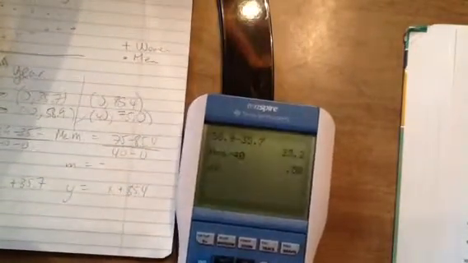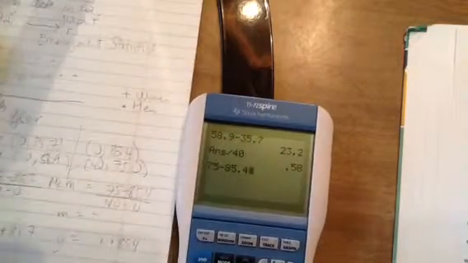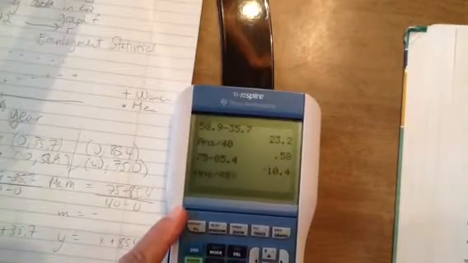Now we'll do the same thing with the men. 75 minus 85.4 gives me this number divided by 40 is a negative 0.26. Negative 0.26. That's what you get for number 15. So now you found the two equations. We got the men's and we got the women's. So I'll separate it so you know the difference.